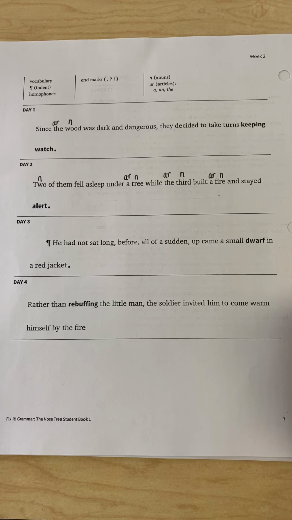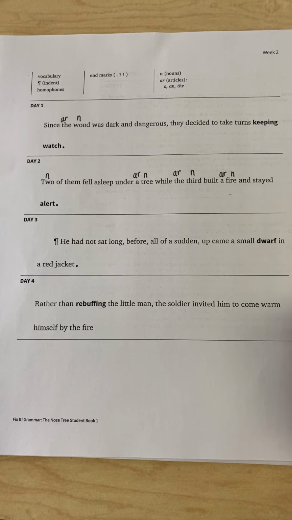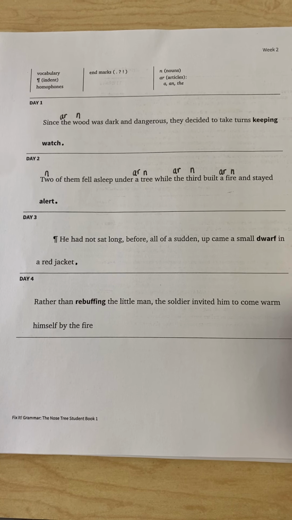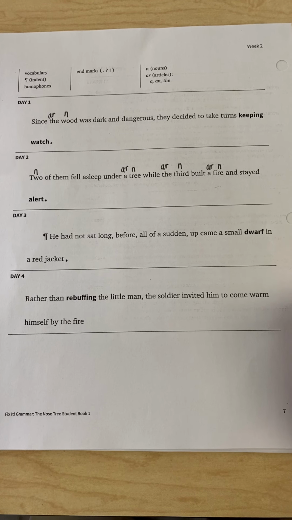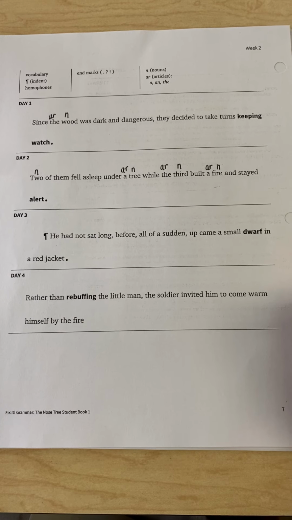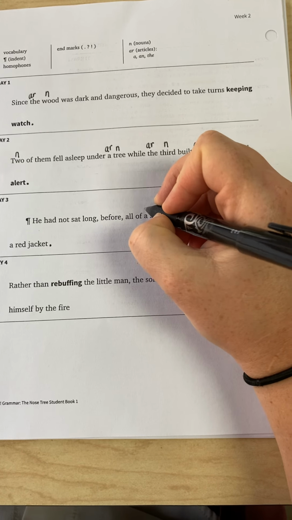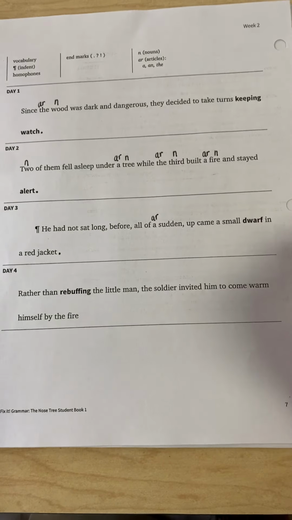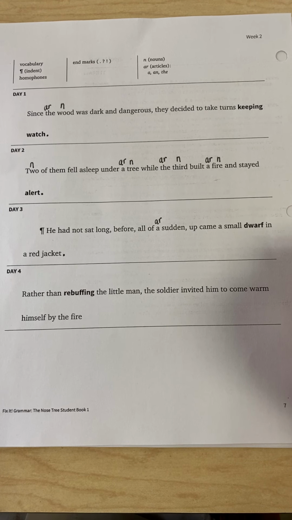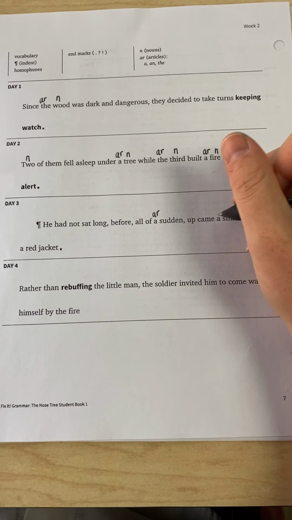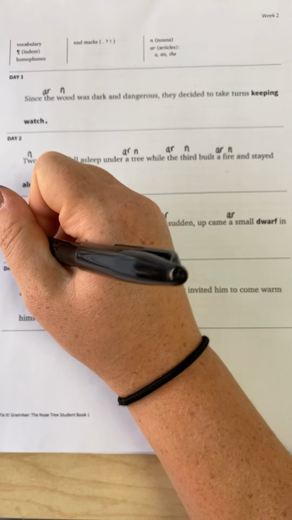All right. Now we have some grammar notations that we're going to be looking for. We're going to be looking for our articles first. Okay, so let's look for those. We are going to label those with an AR, and there's going to be 2 of them. Remember, an article is a, an, or the. So he had not sat long before all of a sudden, up came a small dwarf in a red jacket.